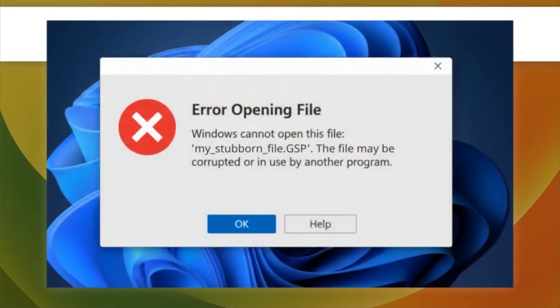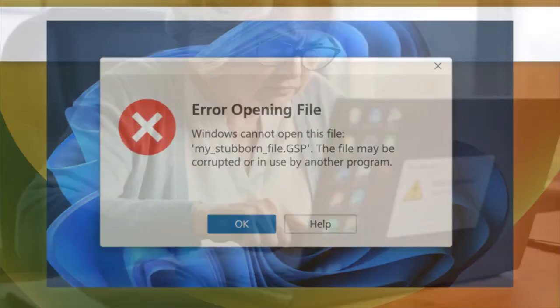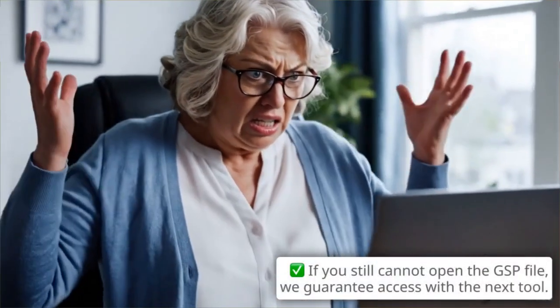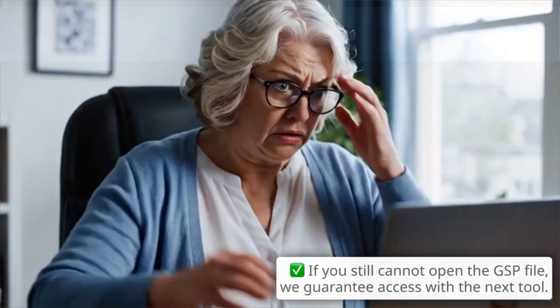If the GSP file won't open, don't panic. If your GSP file is still uncooperative, the time for guessing is over. Let's test these primary failure points immediately to confirm the source.